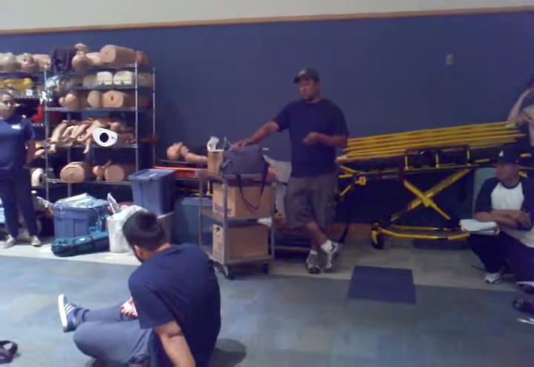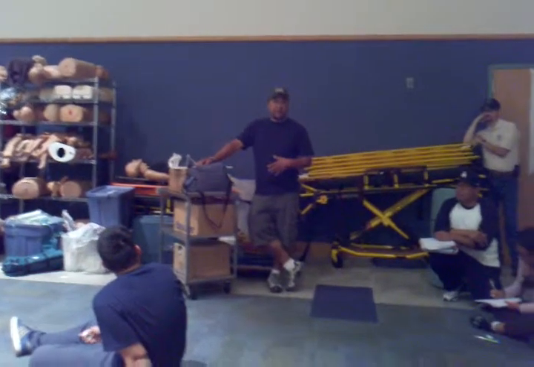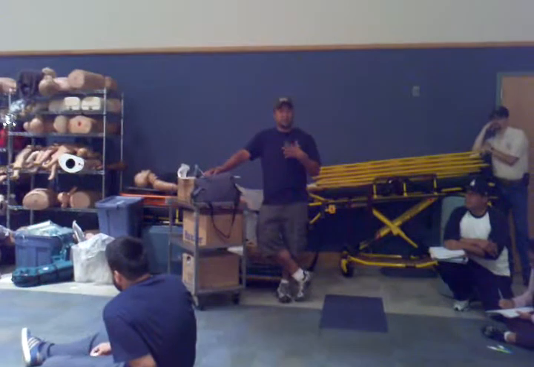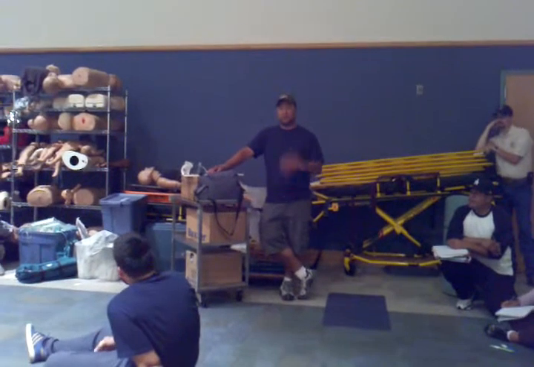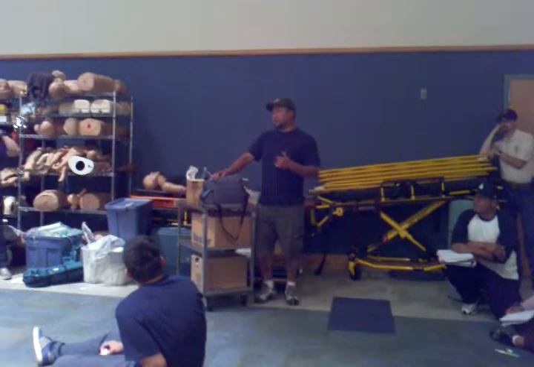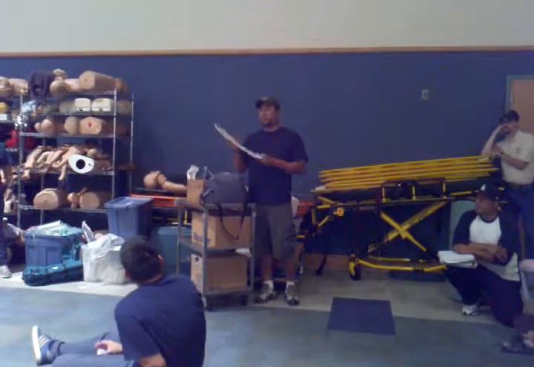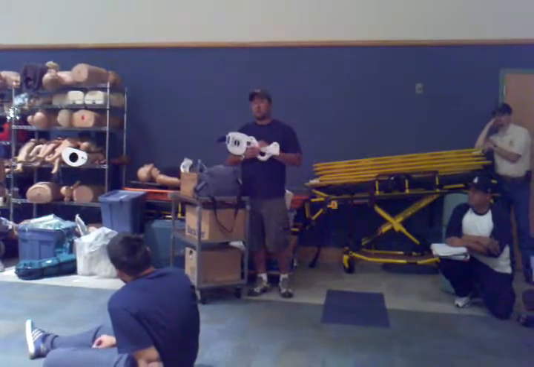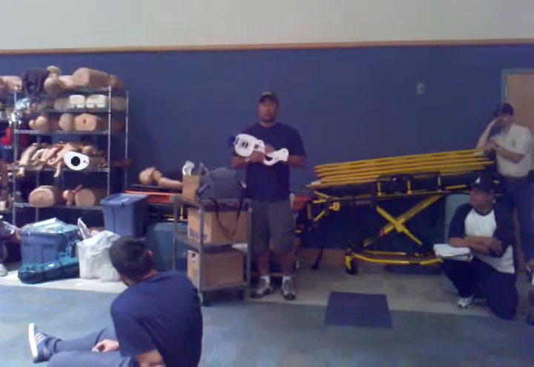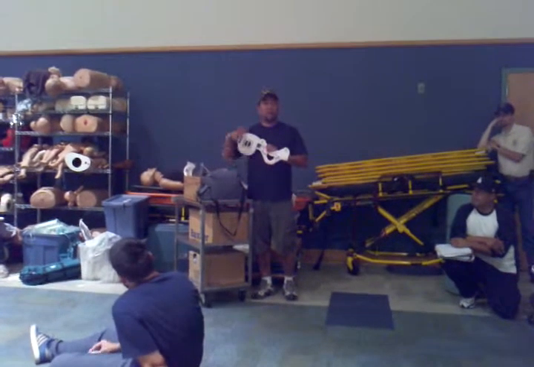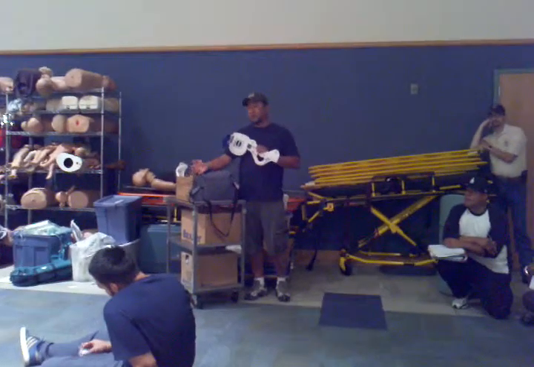When you place this person on a backboard, they're going to be strapped down, and we're going to restrict their lower extremities. So let's go ahead and check those. Their upper extremities we're restricting because we're putting on a C-collar. So we check upper and lower extremities before and after the application of anything.